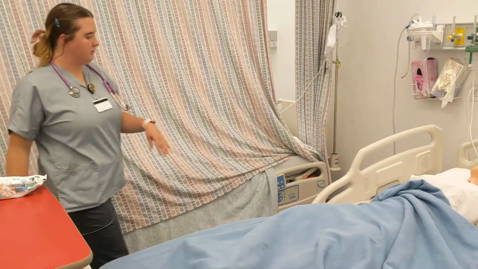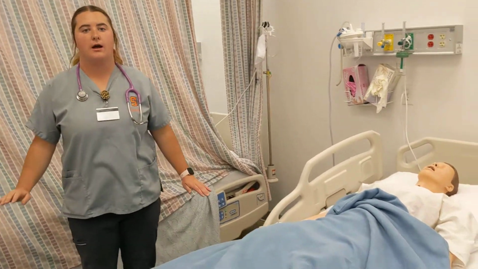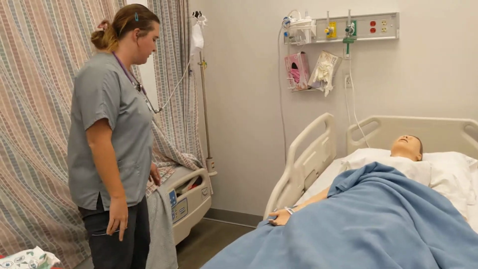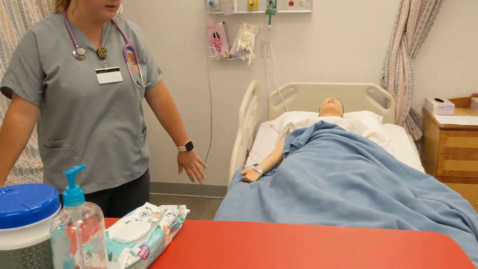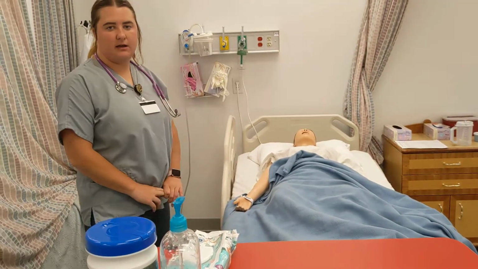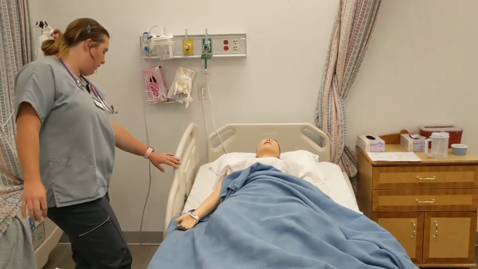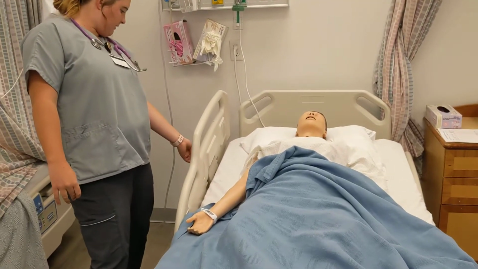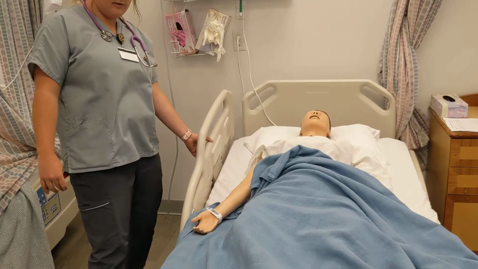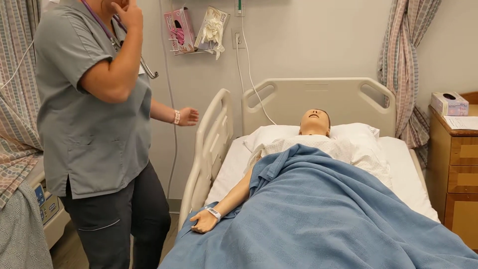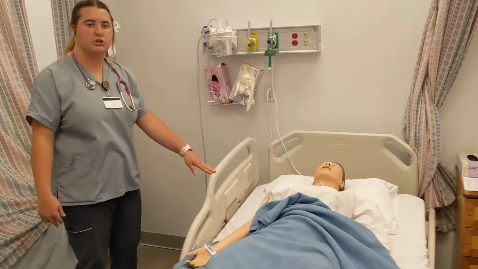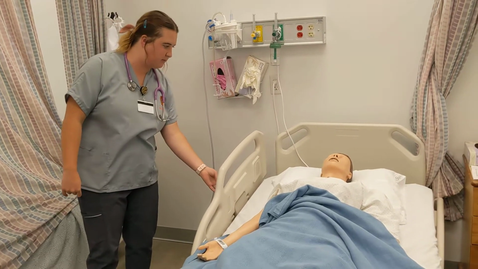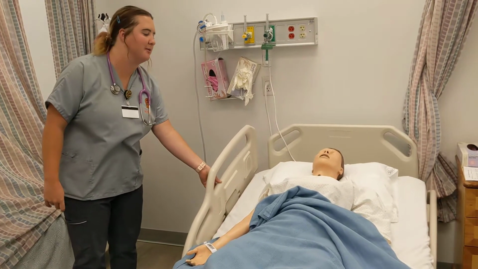All right, and I'm also going to assess the room and do a safety inspection. So I'm just looking around. I don't see anything that is not safe. Our wheels are locked. I will put her bed down into the lowest position. I'm going to make sure she is comfortable. She's asked if we could put her head up a little bit, so I'm going to put her head up a little bit.